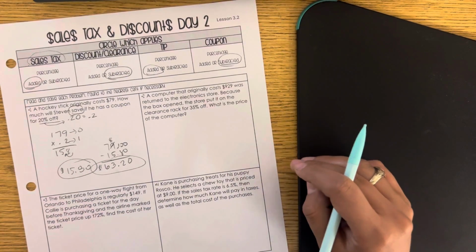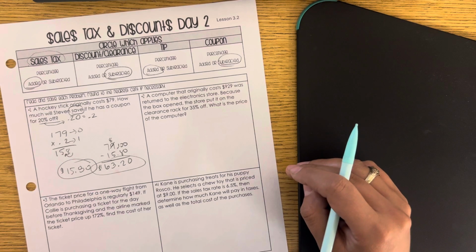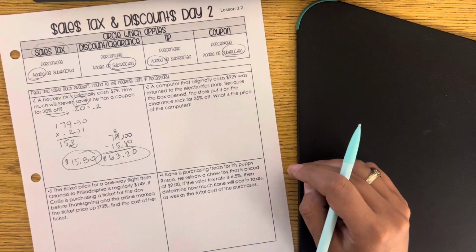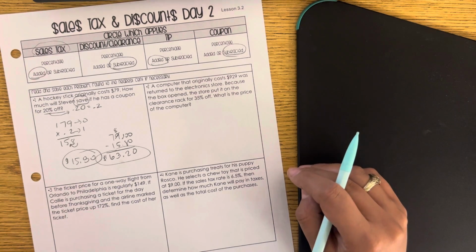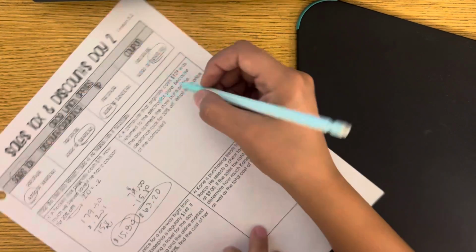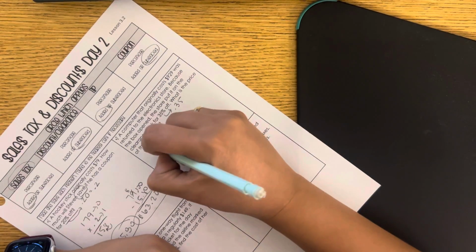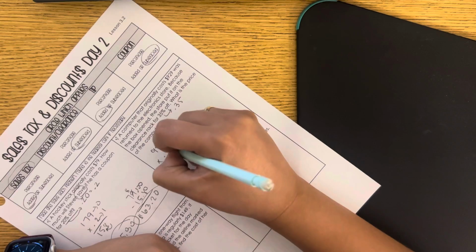A computer that originally cost $929 was returned to the electronics store. Because the box opened, the store put it on clearance rack for 35% off. What is the price of the computer? So the 35%, we're going to move over 2 decimal places, so it's 0.35. We're going to multiply 929 times 0.35.